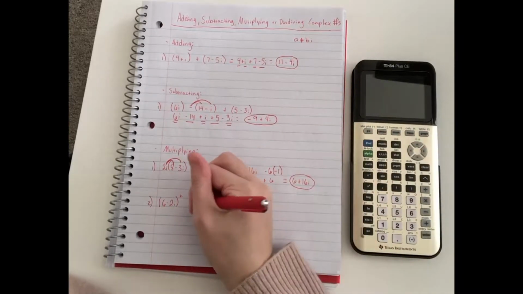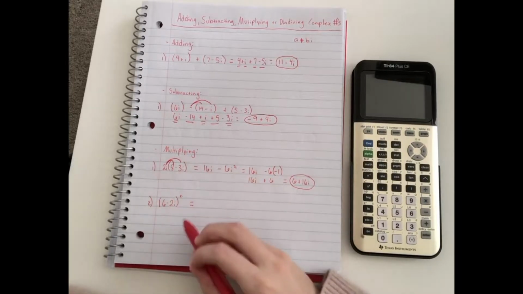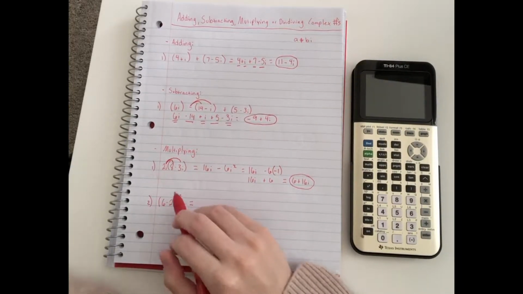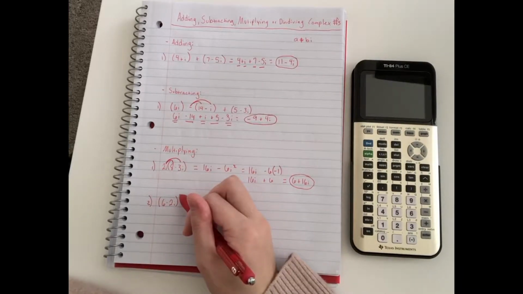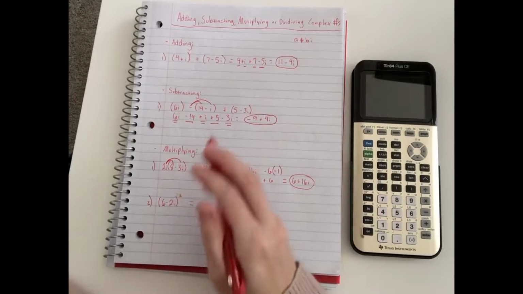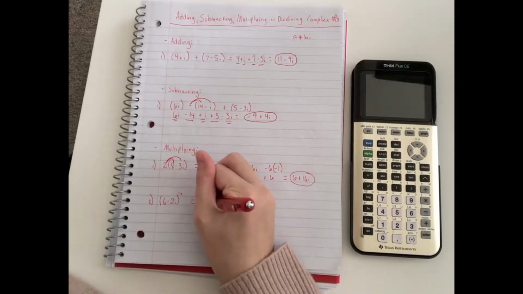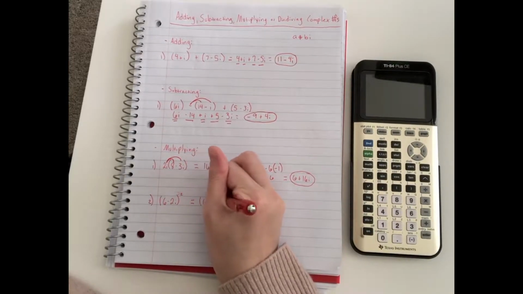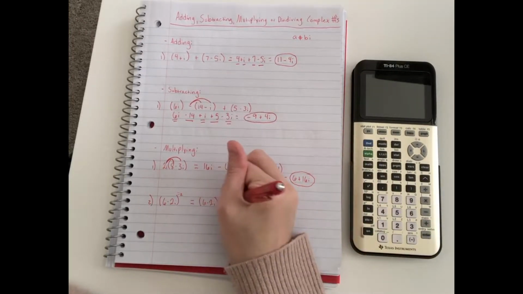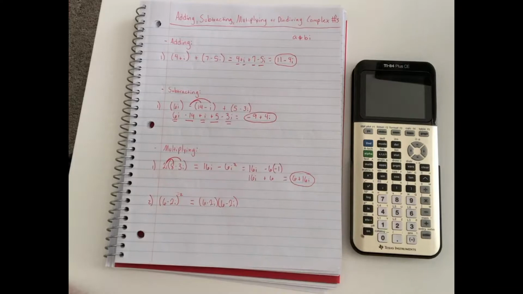Let's look at another multiplication one. So this one's really important. I want to make sure you pay attention to this one because there's a square on the outside. So a lot of people are saying, okay, we can just multiply that in. That is incorrect. Anytime there's a squared on the outside, that means we're going to have to write that parentheses twice. If it was cubed, then we'd write it 3 times. But in this case, it's just squared, so we have to write it twice.